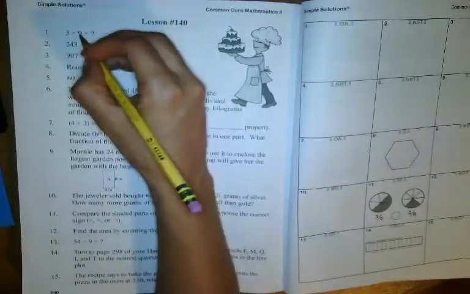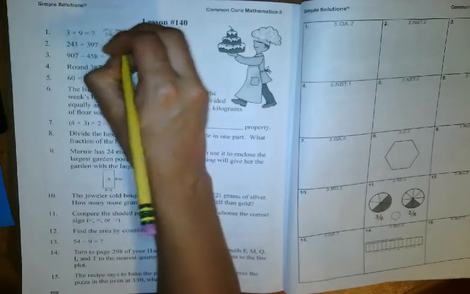Number 1 is 3 times 9. 3 times 9 equals 27.